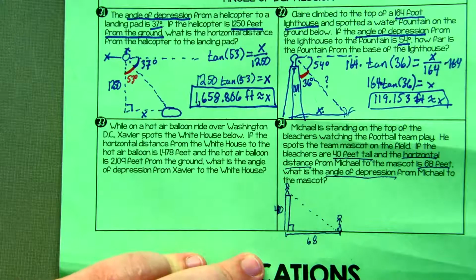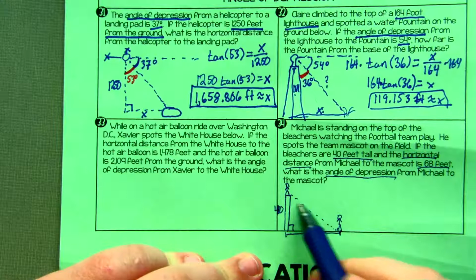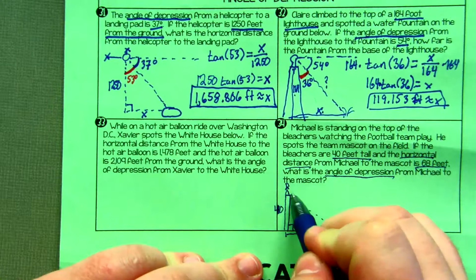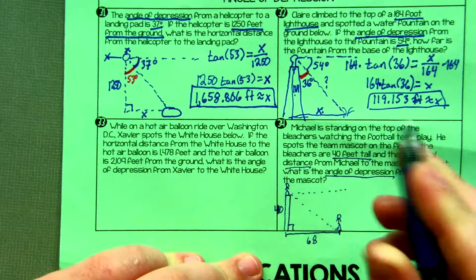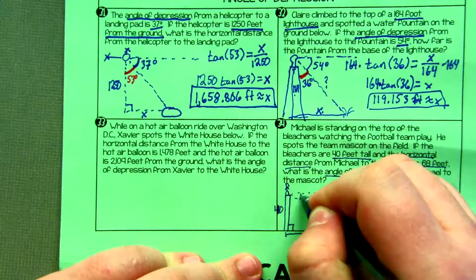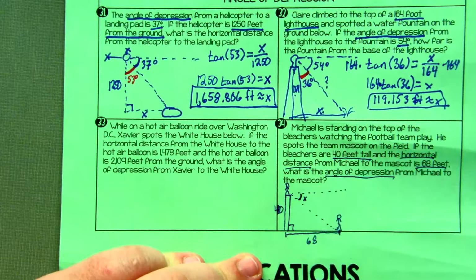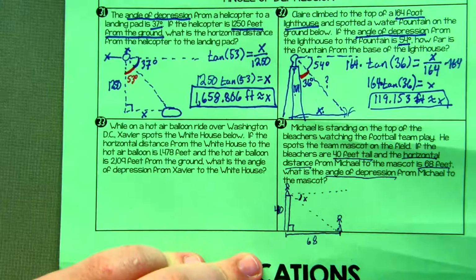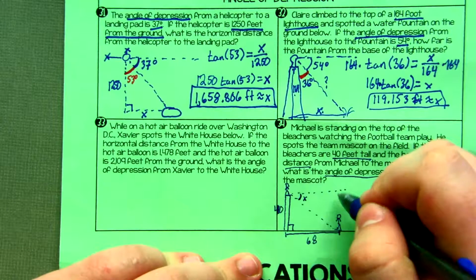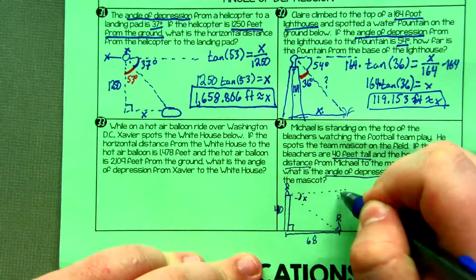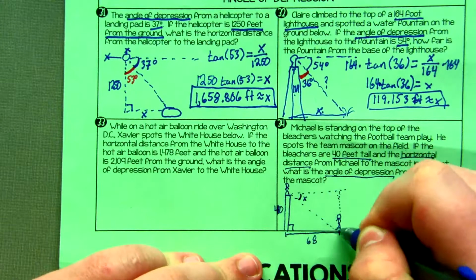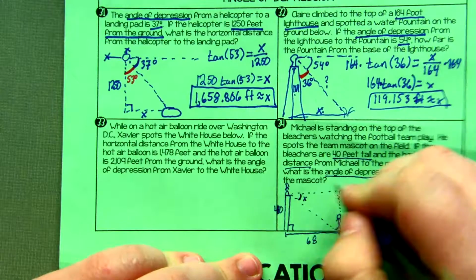This one's a little trickier because remember, our angle of depression isn't either of these. Our angle of depression is right in here. So what I notice is if I complete this down, then I form another right triangle too.